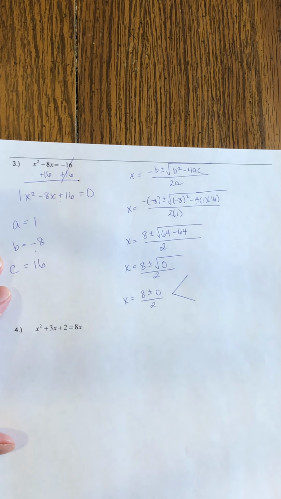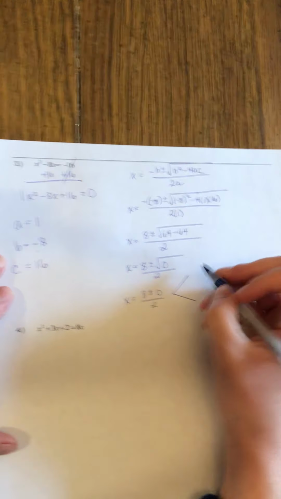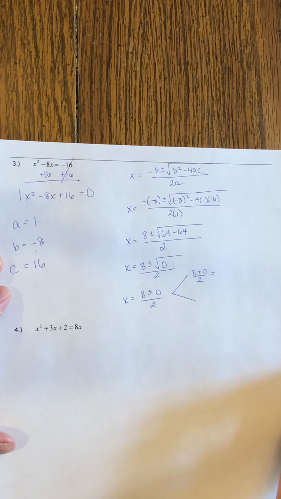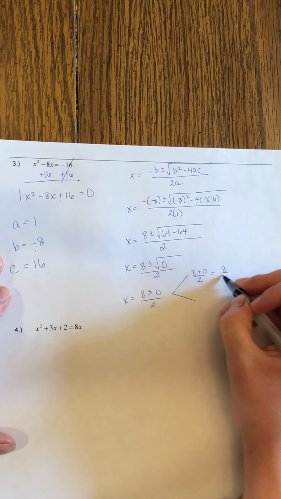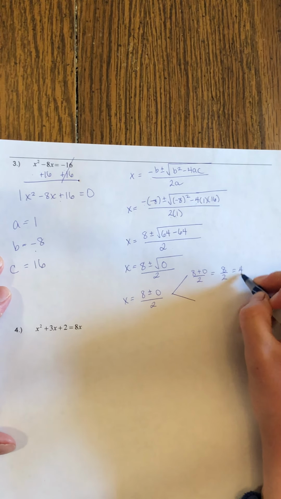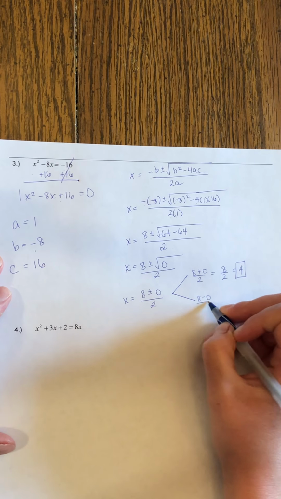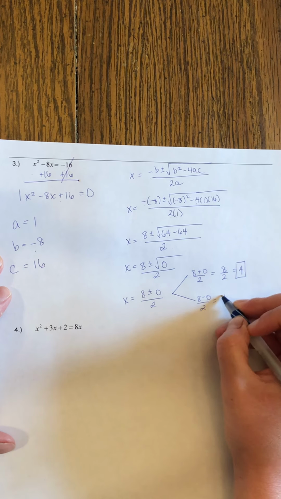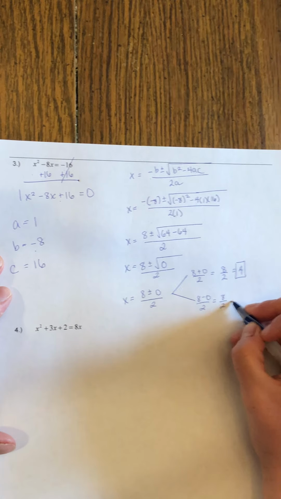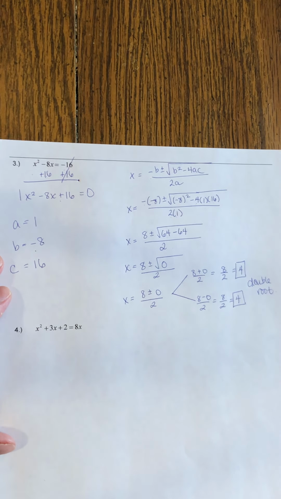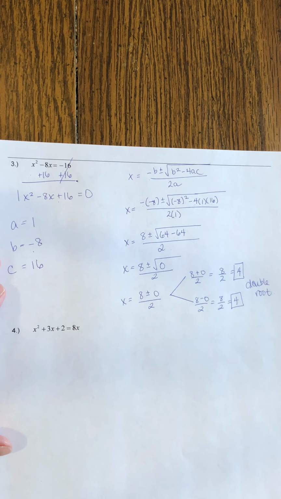So I'm going to break this into the two branches again. So up top, I'm going to do 8 plus 0 divided by 2, which would give me 8 over 2, which would give me 4. The bottom branch, I'm going to do minus. So 8 minus 0 would give me 8 divided by 2, which is also 4. So because I got two of the same answer, remember we call this a double root.